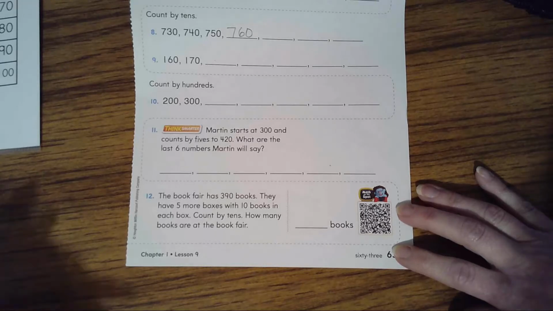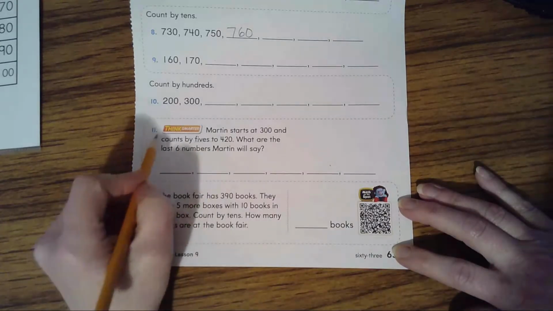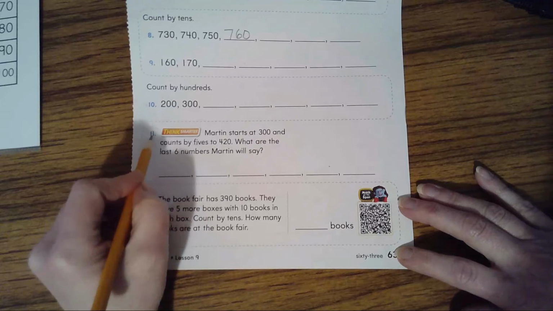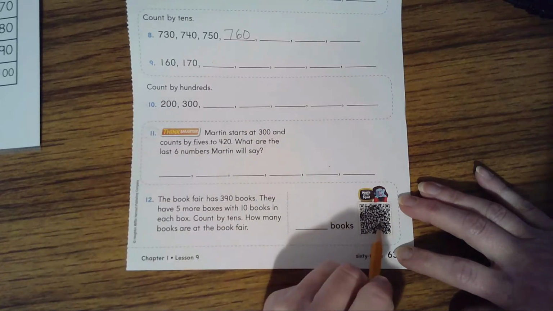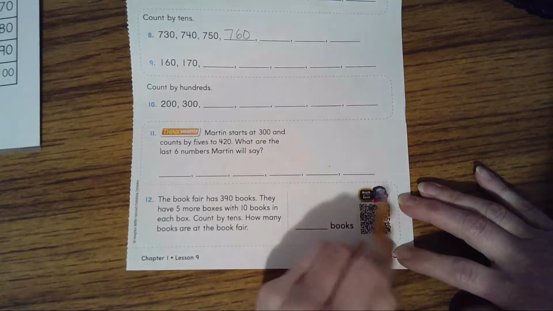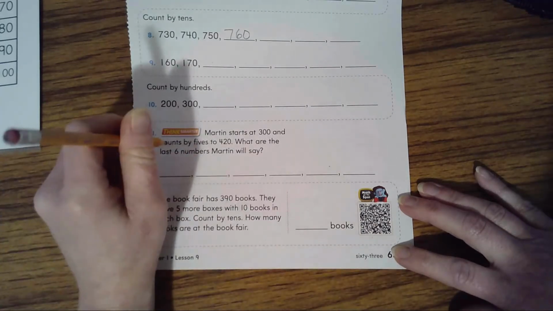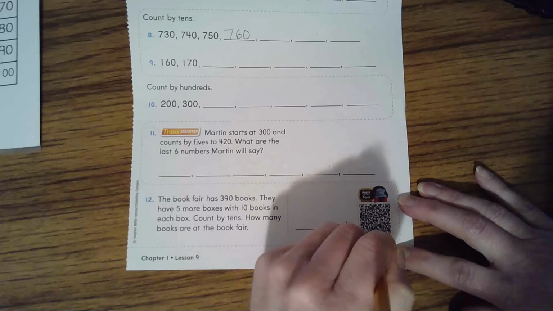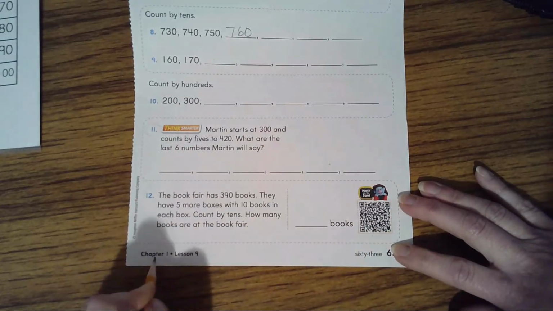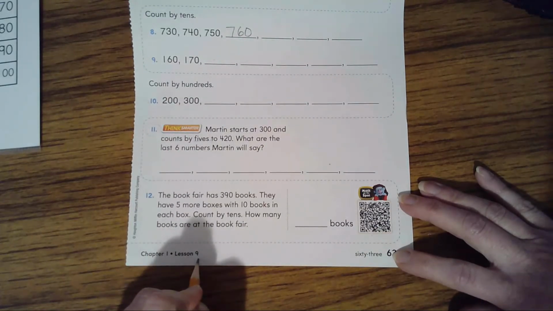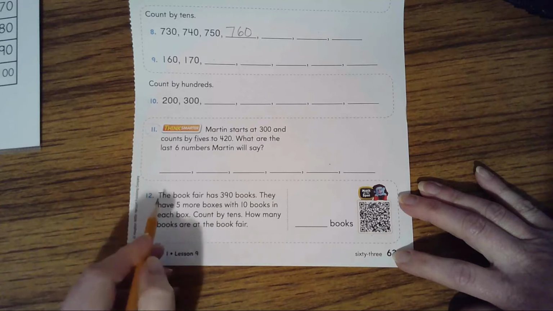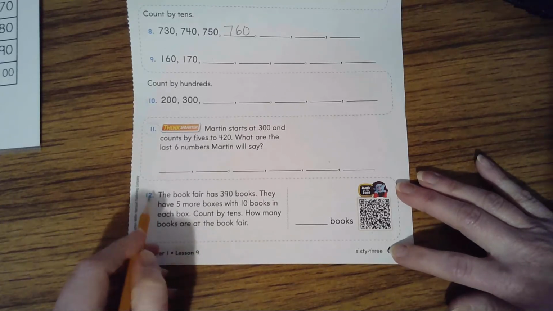And you know what I think? I think that this number 11, I could be wrong, I think this is what is on the Math on the Spot that you do with Jeannie. And I've put this in Google Classroom. So if you want some help with this one, make sure to watch the Math on the Spot for lesson 1.9.